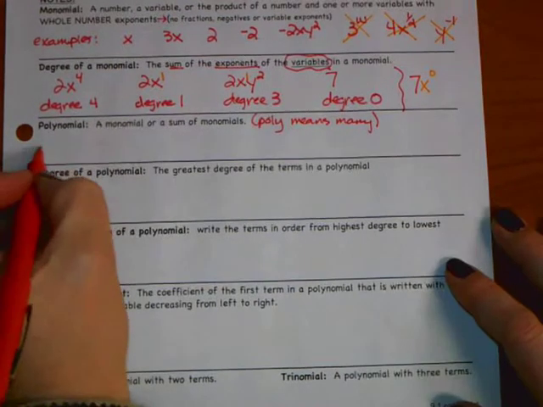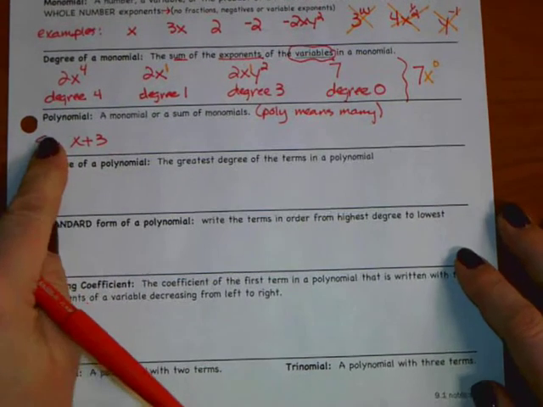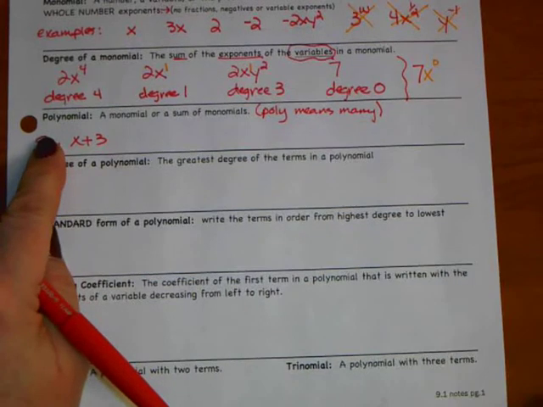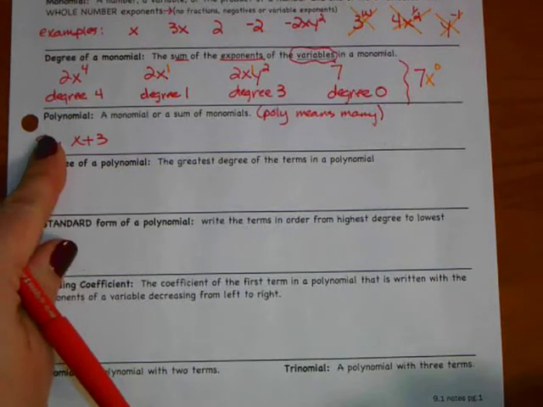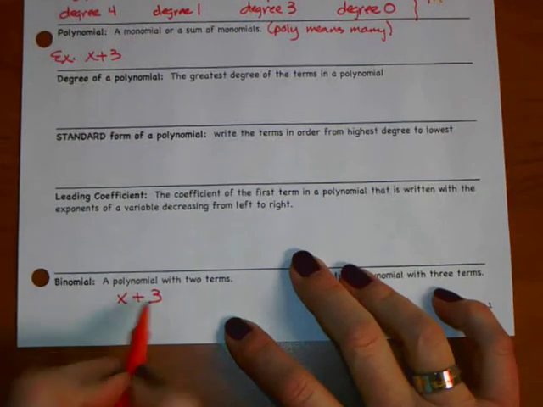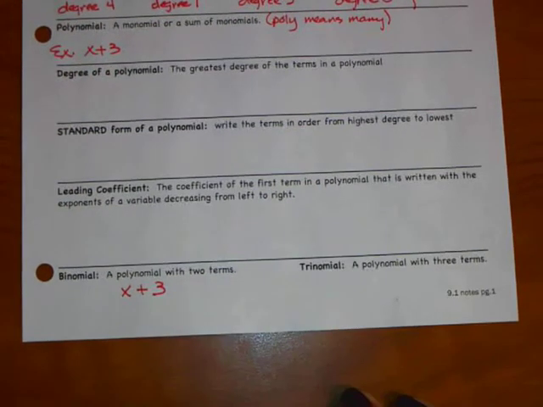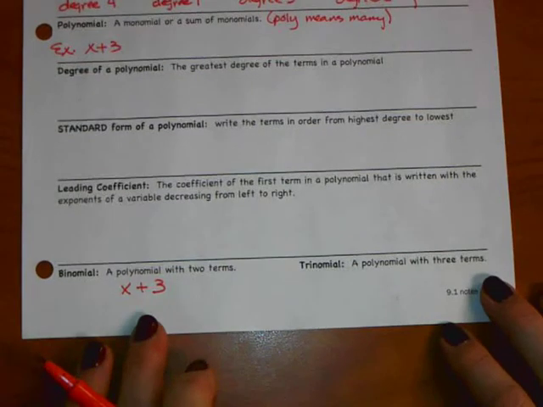So for example, x plus 3 is a polynomial. It's the sum of two monomials. But x plus 3 could also be a binomial. A binomial is a polynomial. Binomial has two terms. So it can be called either. Usually we call it a binomial when it has two terms.